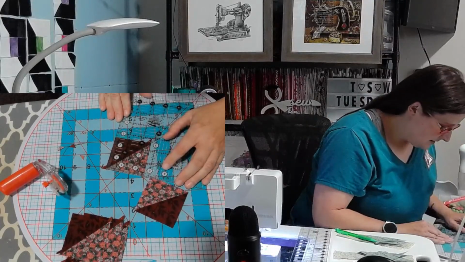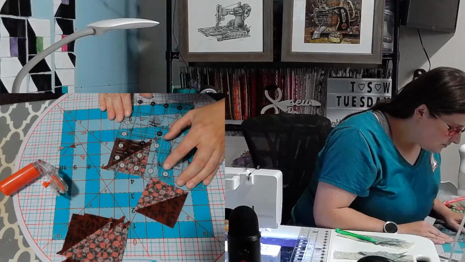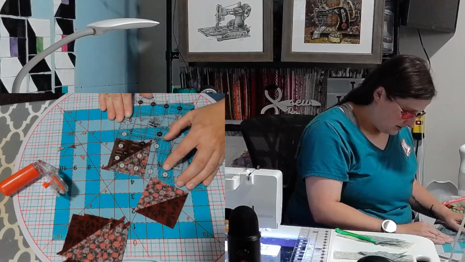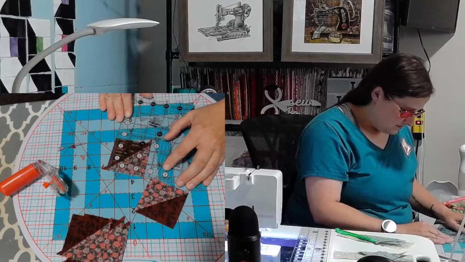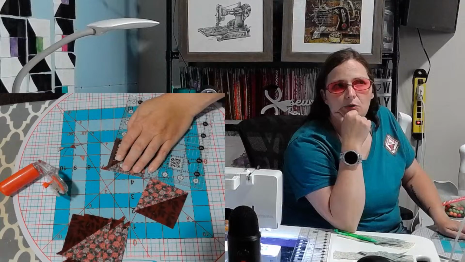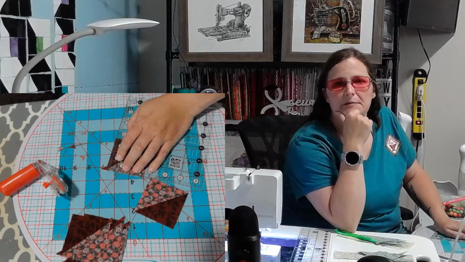Oh, this one's not going to come out 2 5/8. It's going to end up a little short. That's okay. They don't all need to be 2 5/8. If I trim at 2 1/2, they're going to come out to be 4 1/2. That still may not be right.